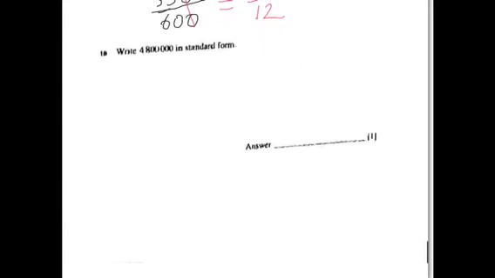Question 18. Write the number 4,800,000 in standard form. Well, remember, you should review your notes on standard form if you're not sure what form that takes. But we have a number between 1 and 10.